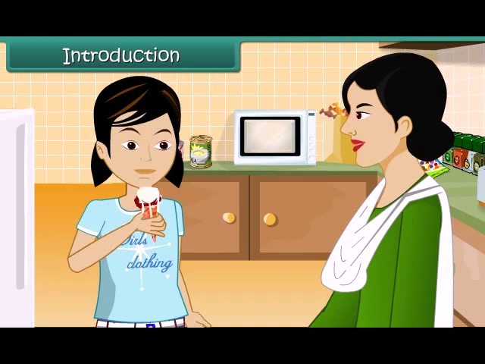Now can Ria recover the ice cream in original solid form? The answer is yes. Let us know how.